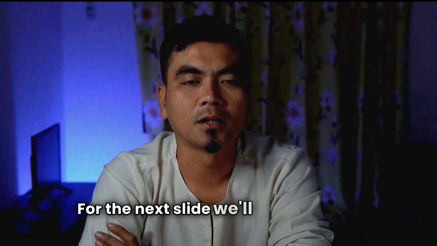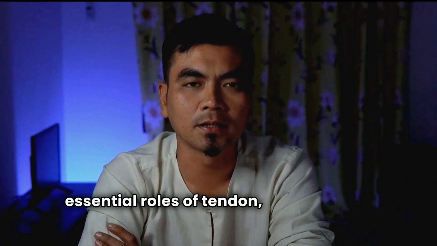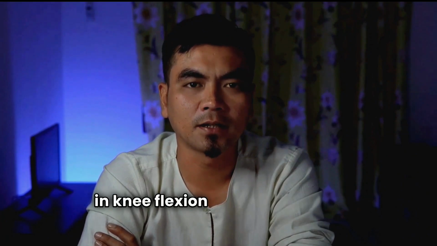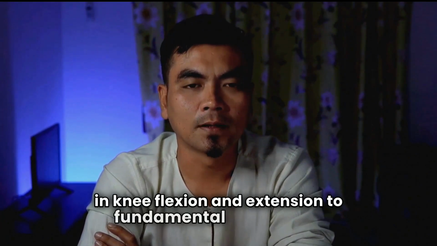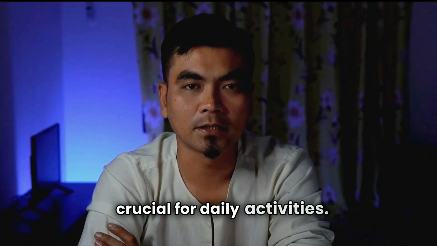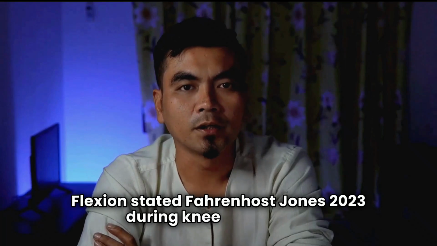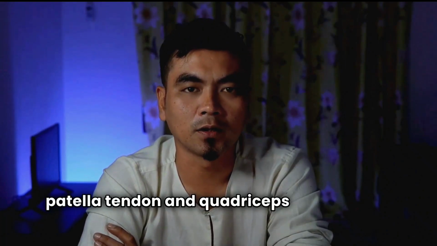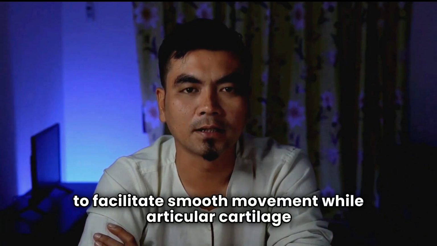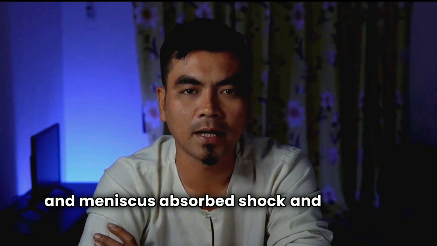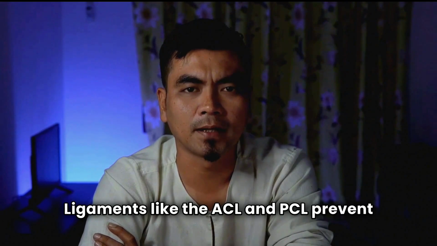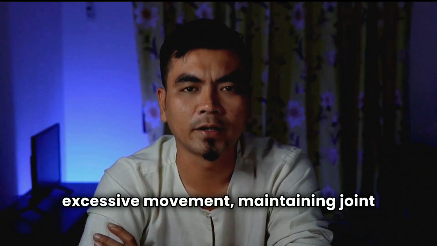For the next slide, we'll dive into the essential roles of tendon, cartilage, and ligament in knee flexion and extension, two fundamental movements crucial for daily activities. Flexion, stated by Farhan Jones 2023. During knee flexion, the patellar tendon and quadriceps tendon work together to facilitate smooth movement, while articular cartilage and meniscus absorb shock and enhance stability. Ligaments, like the ACL and PCL, prevent excessive movement, maintaining joint integrity.